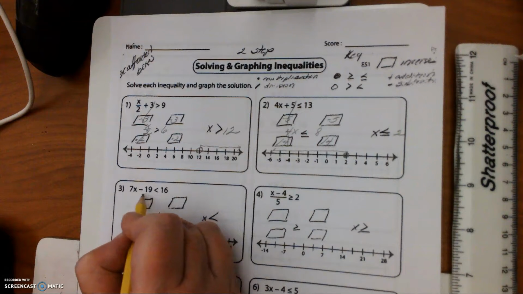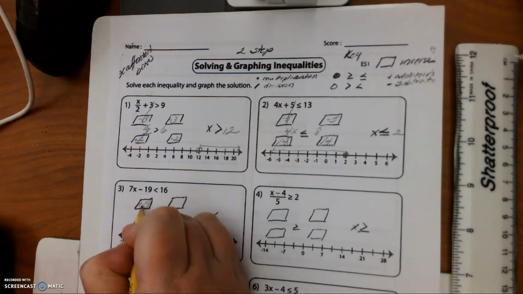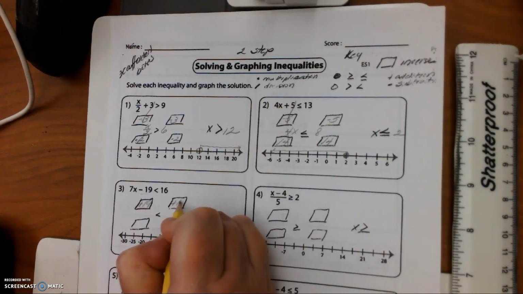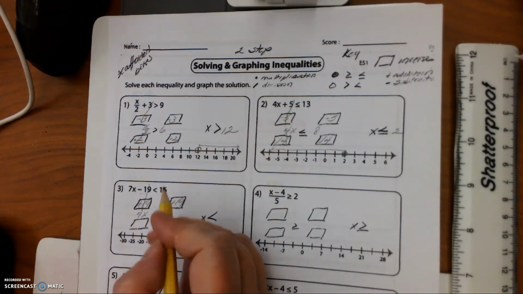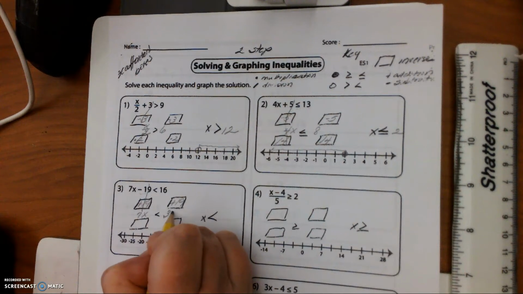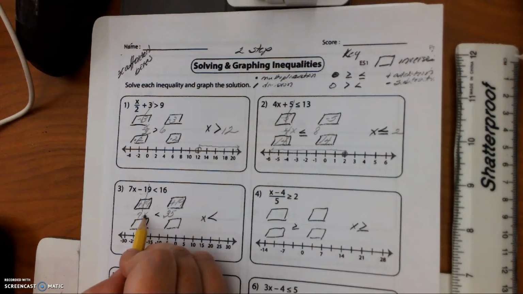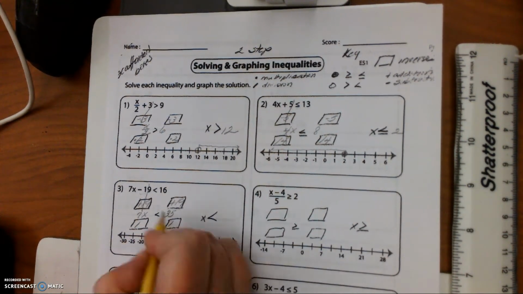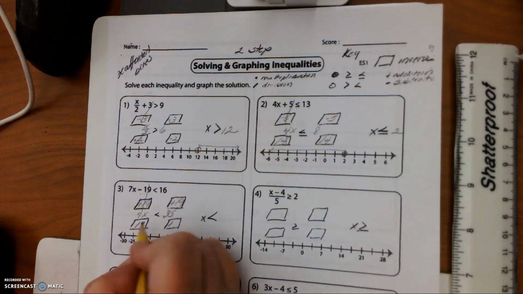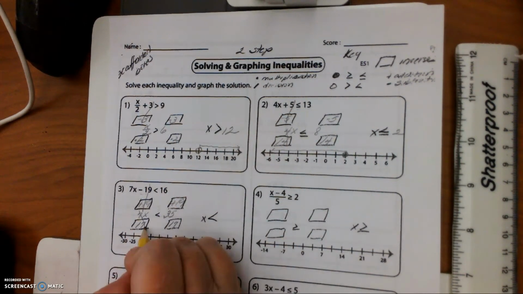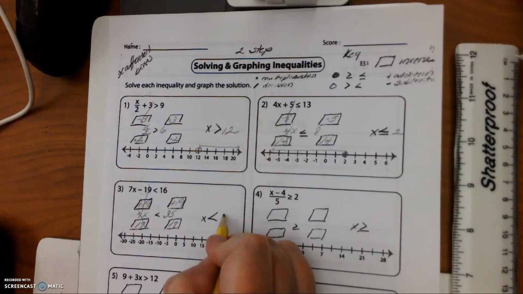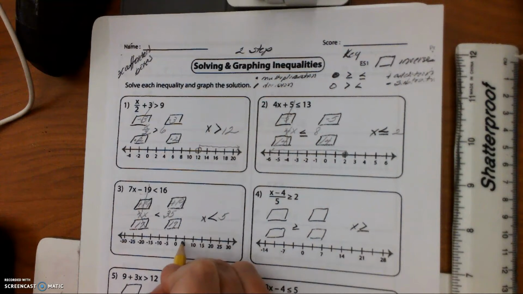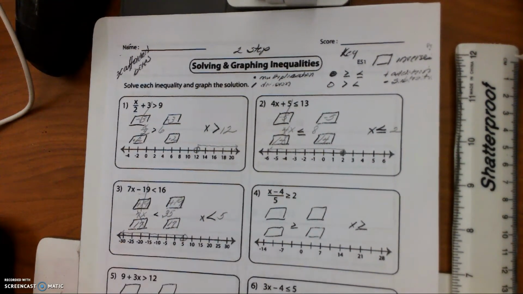So, the first thing we want to do is get rid of this constant, so we're going to add 19, because the inverse of subtraction is addition. And these crossed out, so it becomes 7x, and 19 and 16 is 35. So 7 times x, the inverse is division. And we want to get rid of the coefficient of 7, so we're going to divide both sides by 7. These crossed out. So x is 35 divided by 7, which is 5. So it's an open circle on 5, and it's less than, so it goes to the left.